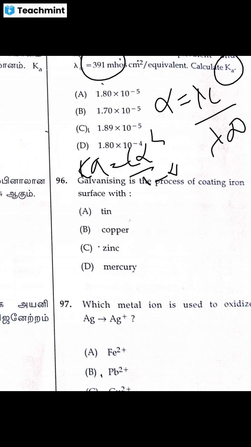Next, galvanizing process of the surface with iron. This galvanization means coating with zinc on the surface of the iron. That is the galvanization.